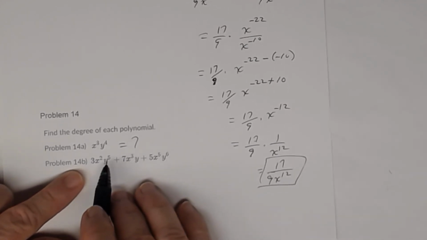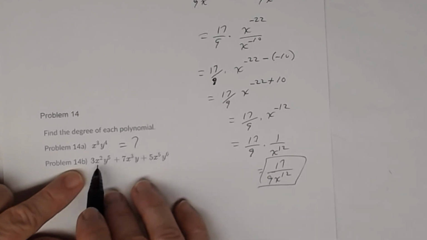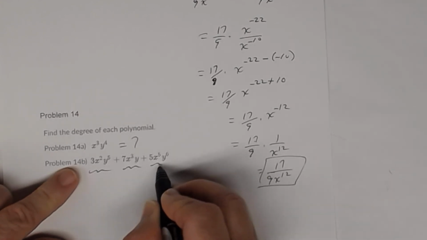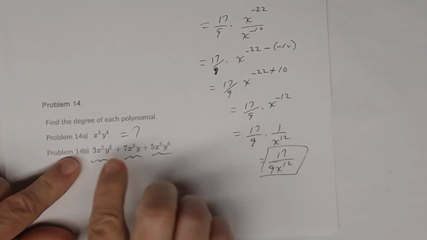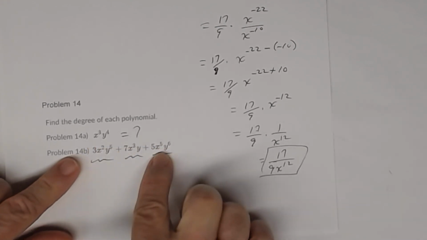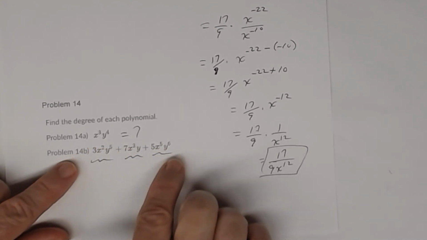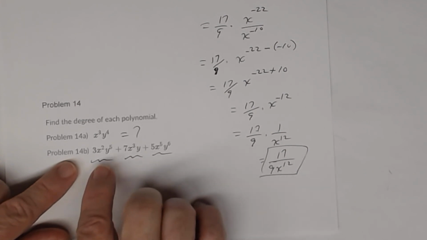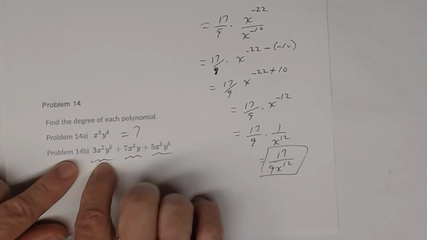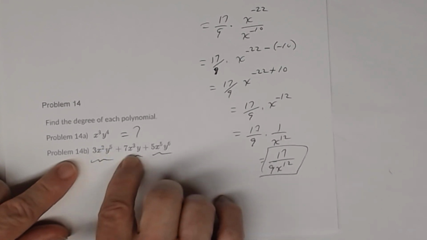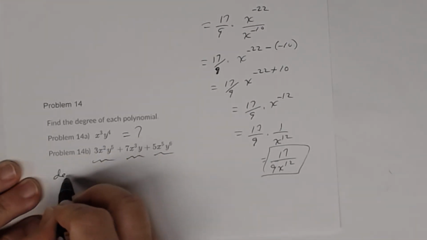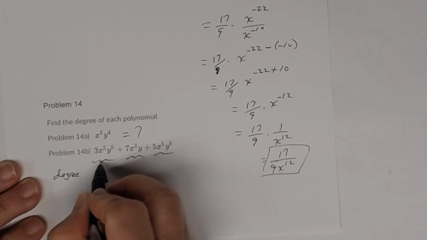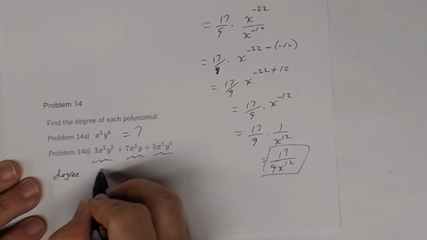Now, here you have a polynomial made up of 3 terms. So the degree of this polynomial will be the number that is the largest of each of those degrees. So basically you find the degree of each of those terms. The degree of this term here, 2 plus 5, is 7.